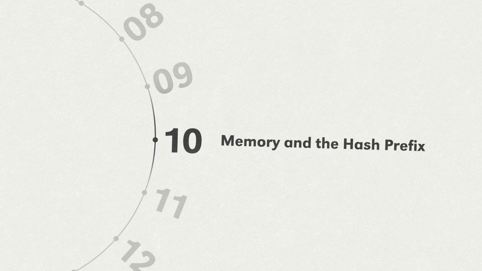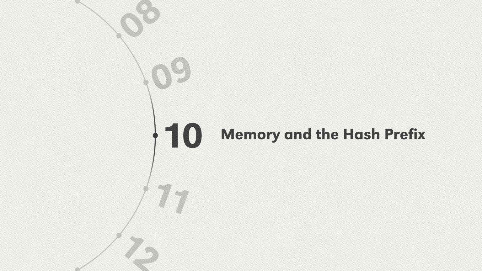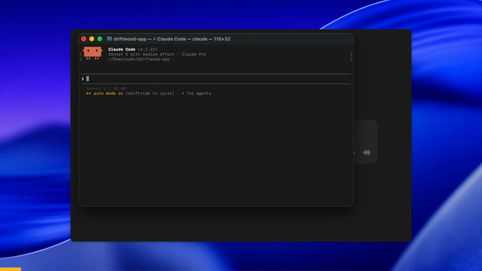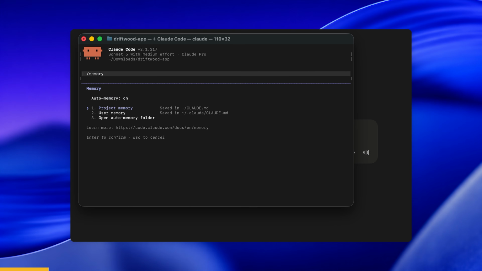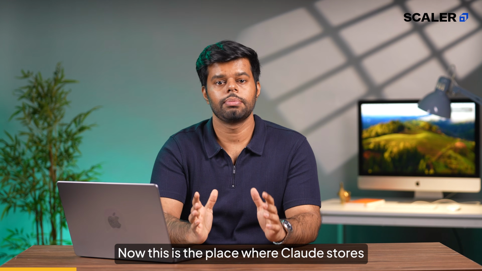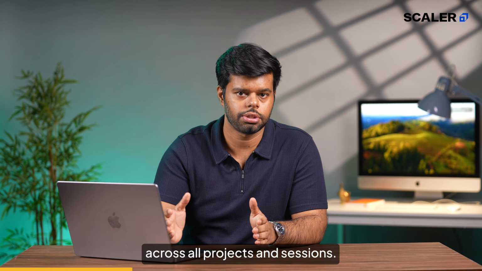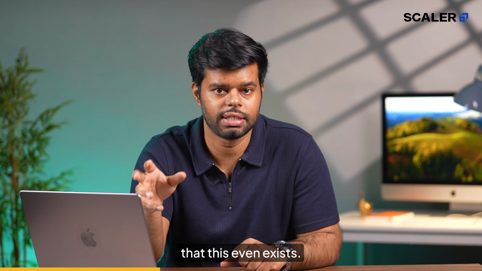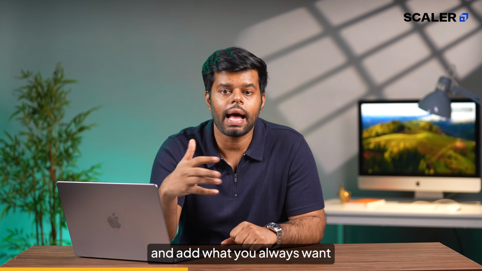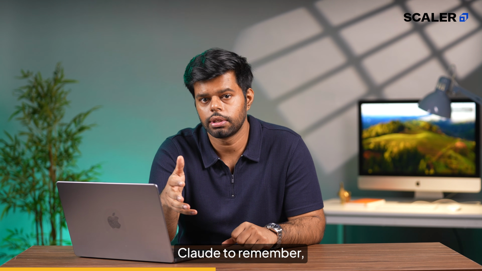Now, hack number 10 is memory and the hash prefix. If you go to your Claude Code and type /memory, Claude will open your cross-session memory files. Now, this is the place where Claude stores what it knows about you across all projects and sessions. Now, most people have no idea that this even exists. You can read it, edit it, and add what you always want Claude to remember, and you can remove what you don't.